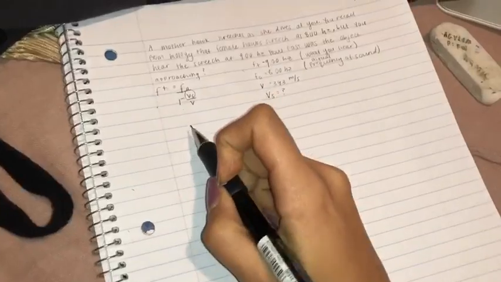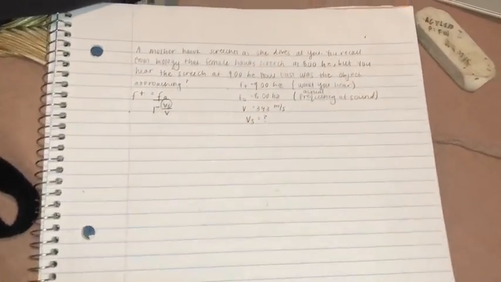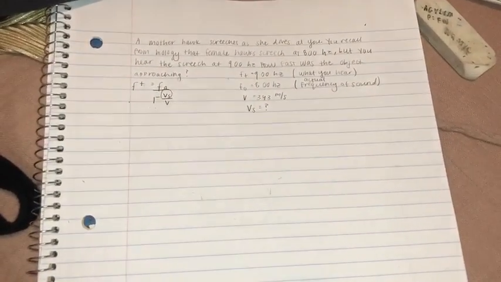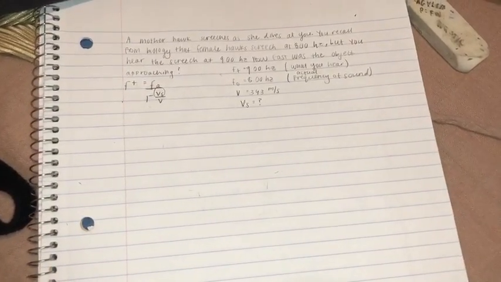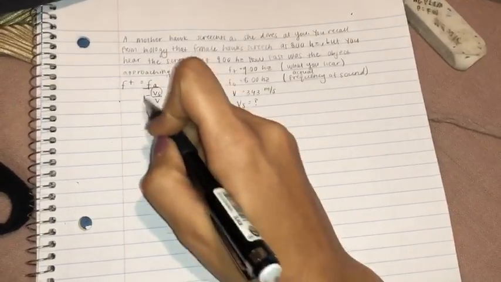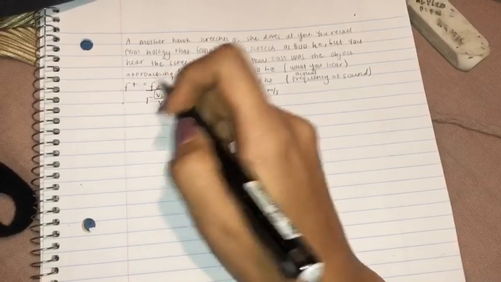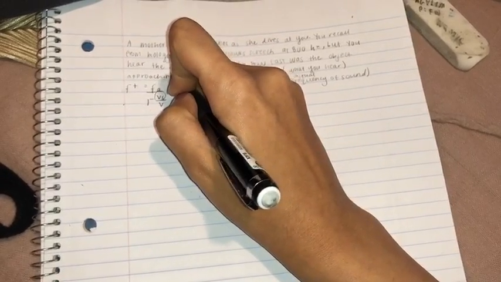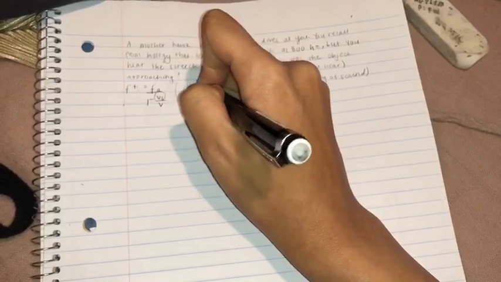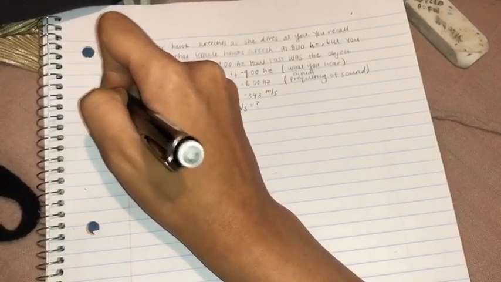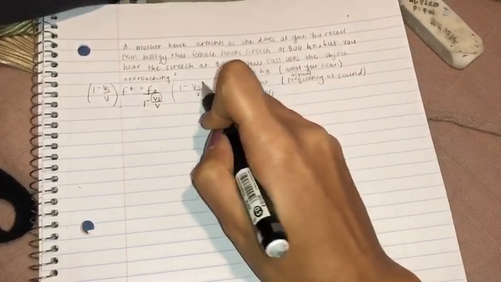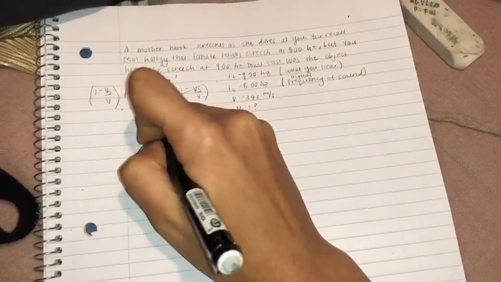So using this equation, we have to isolate Vs. To do that, I'm going to do some algebra to get it to the other side of the equation. First, I'm going to multiply this whole denominator to get the Vs on this side of the equation and in the numerator. So I'm just going to multiply both sides. These guys are going to cancel out.